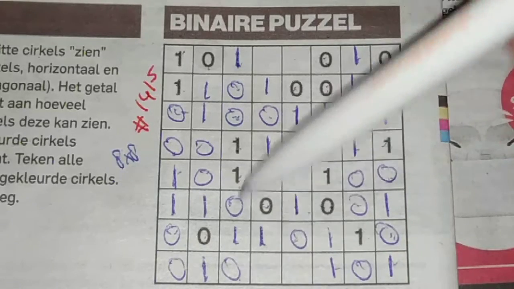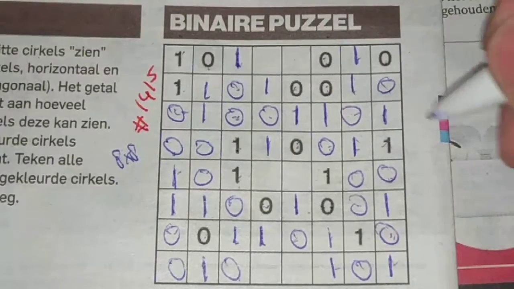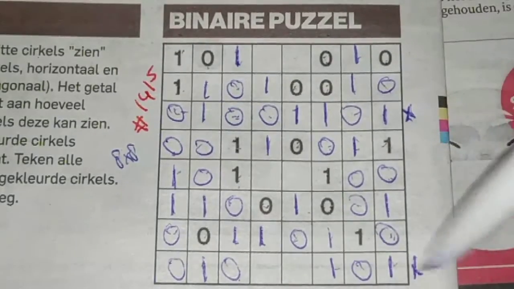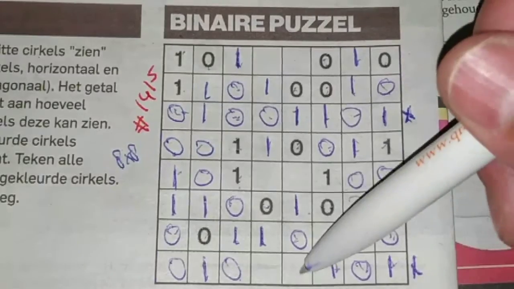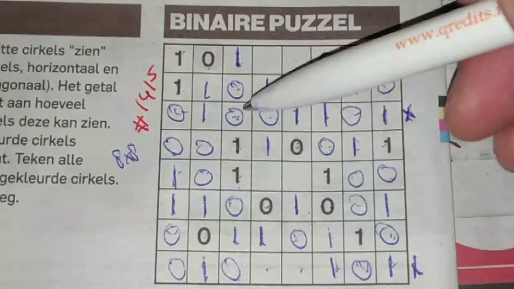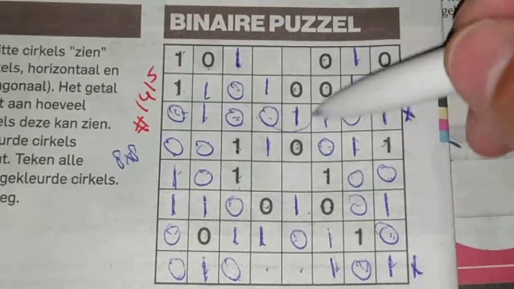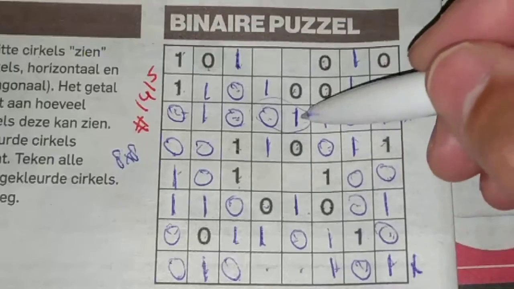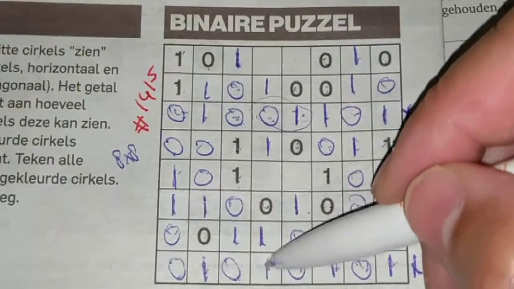Zero 1 zero. Do we have a zero 1 zero? Yes. This third row and the last row. 1 1 0 0 1 1. Empty box. 0 1 1 0 0. Yes, these 2 digits. I need to switch those. We have a 1 here, so this should be a zero. We have a zero here, this should be a 1.